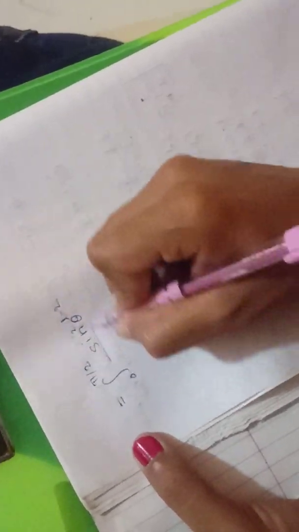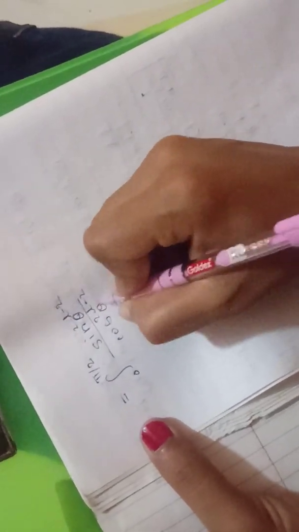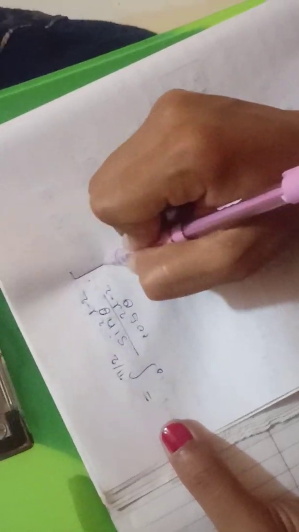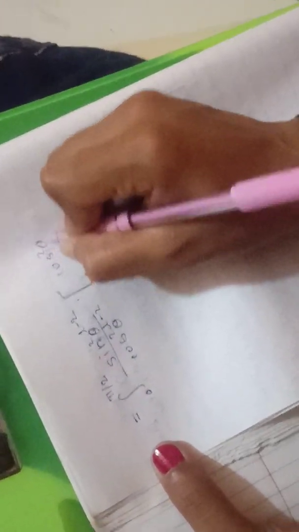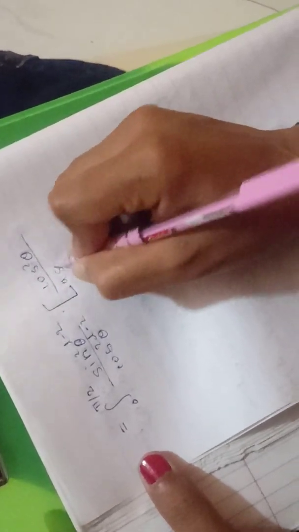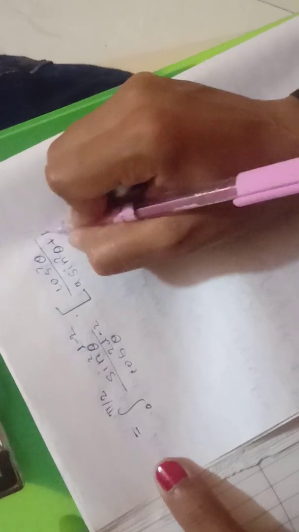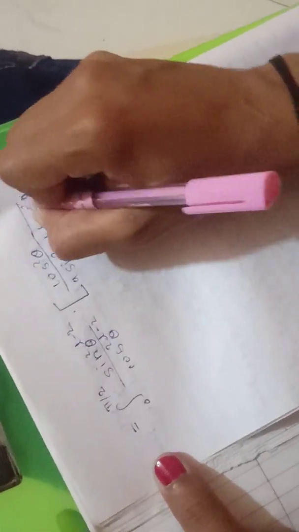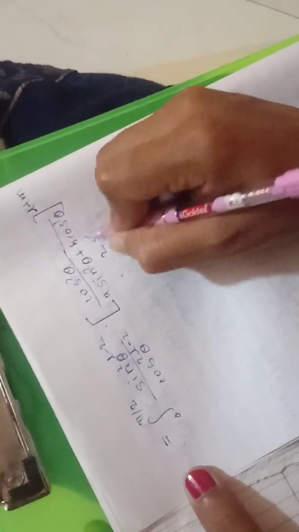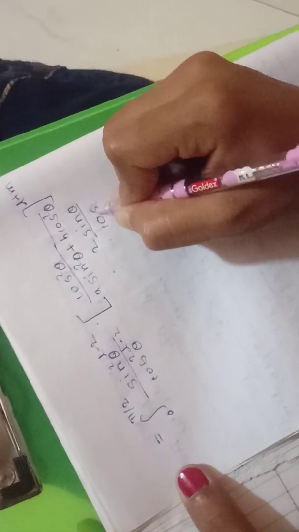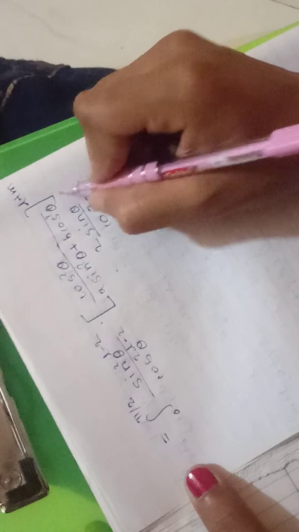So your equation becomes the integration from 0 to pi by 2 of sin square theta raised to l minus 1 divided by cos raised to 2l minus 2 theta, into the bracket cos square theta divided by (a sin square theta plus b cos square theta), raised to l plus m, into 2 sin theta divided by cos cube theta.